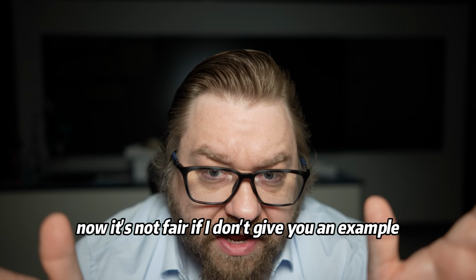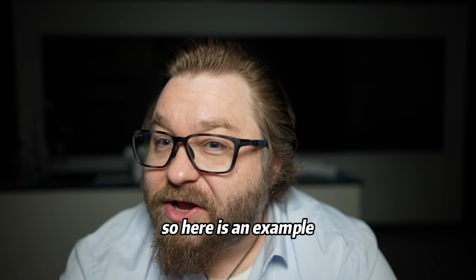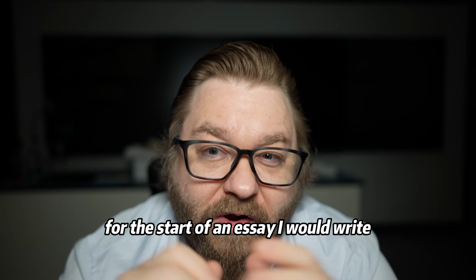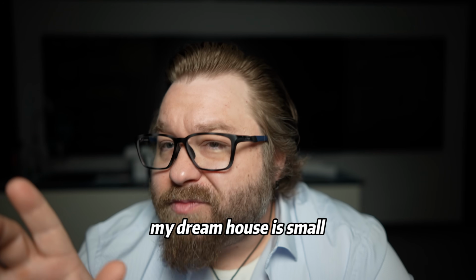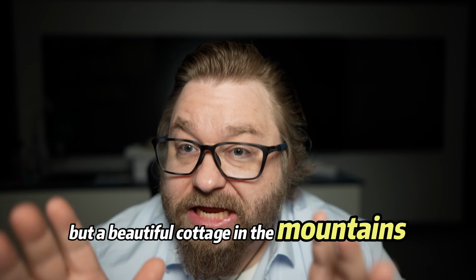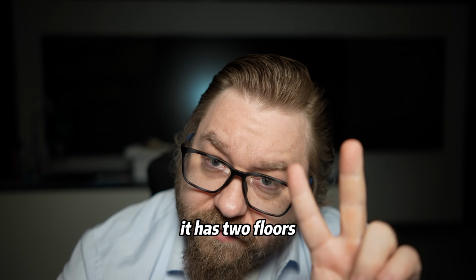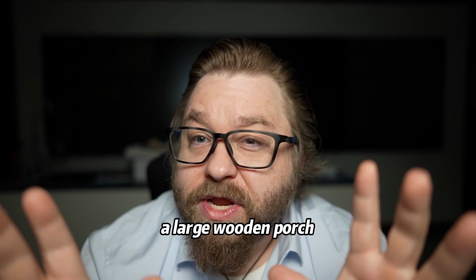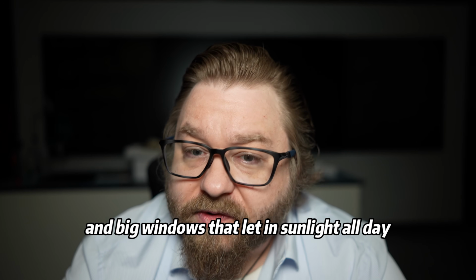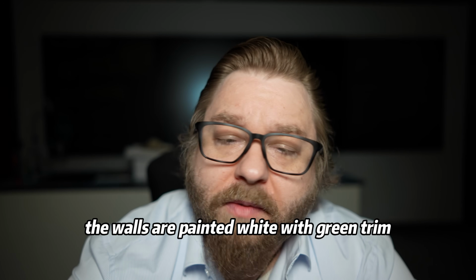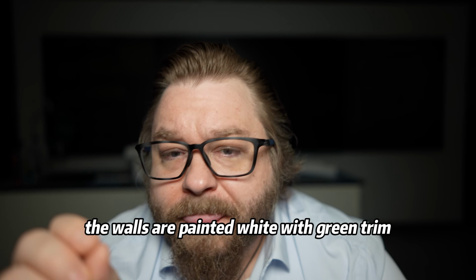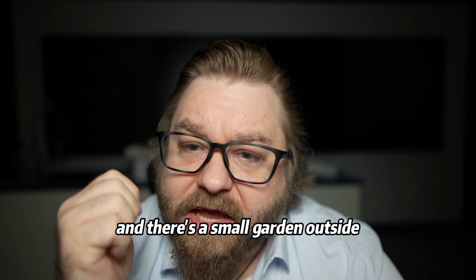Now, it's not fair if I don't give you an example, so here is an example for the start of an essay I would write. My dream house is a small but beautiful cottage in the mountains. It has 2 floors, a large wooden porch, and big windows that let in sunlight all day. The walls are painted white with green trim, and there's a small garden outside with colorful flowers.